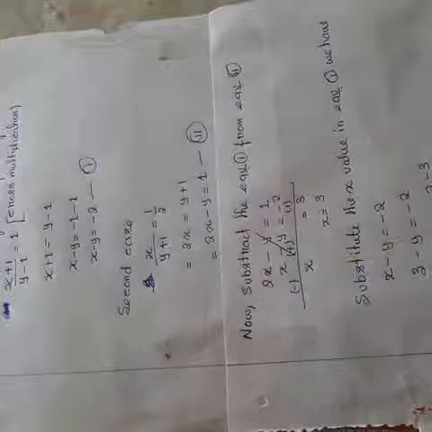This is our second equation and this is our first equation. When we are about to subtract, we have to change the signs. Here it is plus, so we turn it into minus. Here it is minus, it will turn into plus. Here minus, it will turn into plus. So with this minus y and plus y, we can cancel the y variables.